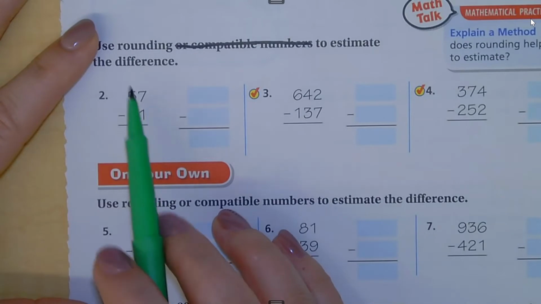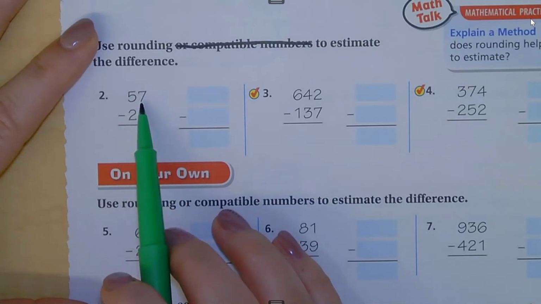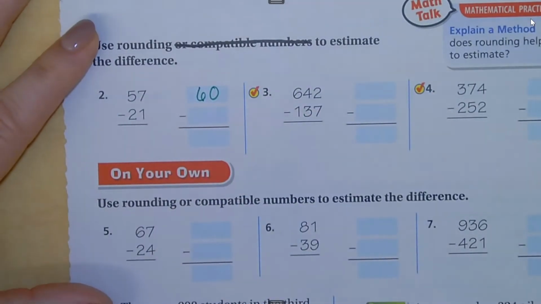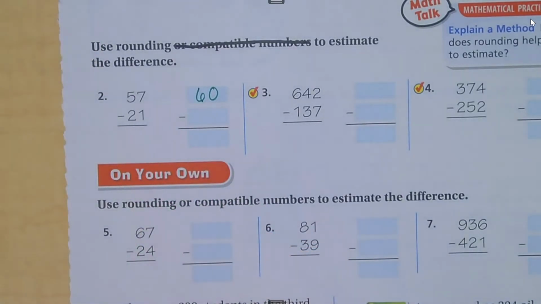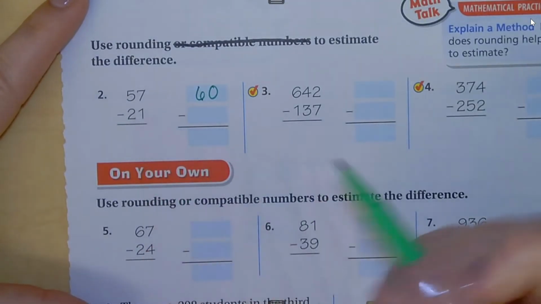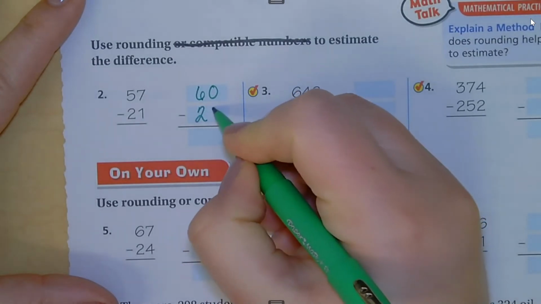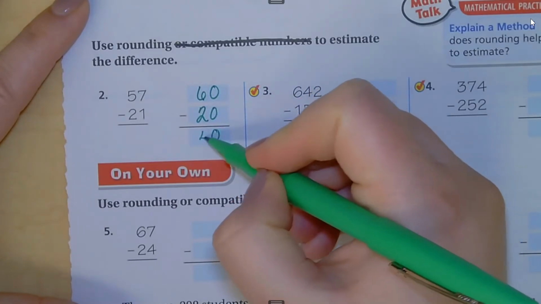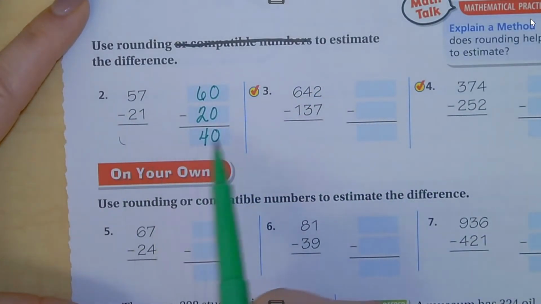All right, so let's look at the first problem. 57 minus 21. These are 2-digit numbers, so I'm going to round to the nearest 10. 57, rounded to the nearest 10. I look at the tens place. Look to the neighbor to the right. 7, 5 or more. Raise the score, so that means 5 needs to go up 1, which means 57 rounded to the nearest 10 is 60. Next, 21. 21 rounded to the nearest 10. So I'm going to look at my number in the tens place. Look to the neighbor to the right. It's 1, which is less than 5, so my 2 remains the same. So 21 rounded to the nearest 10 is 20. 0 minus 0 is 0. 6 minus 2 is 4. So we're estimating that this difference will be about 40.